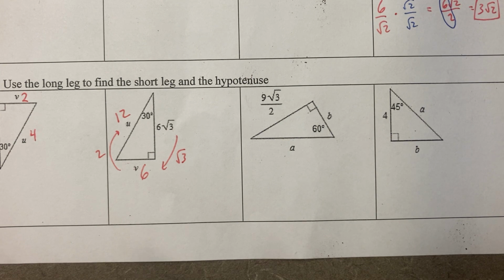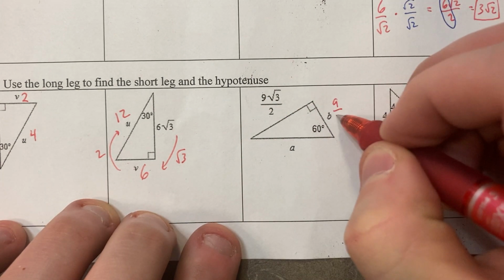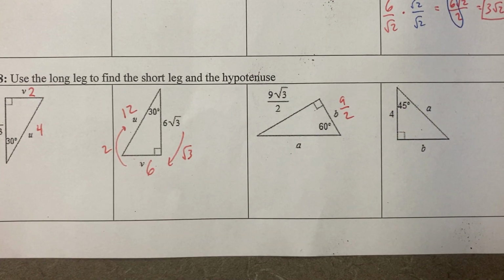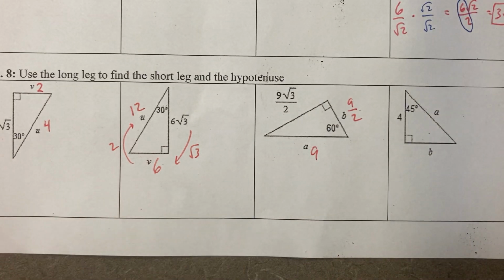Okay. What happens when I take a root 3 out of this? I just end up with 9 over 2. And what happens when I double this? I just end up with 9. Done.